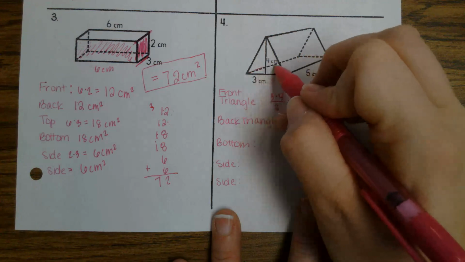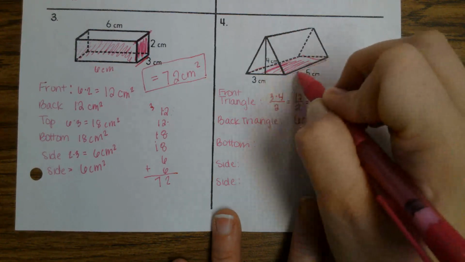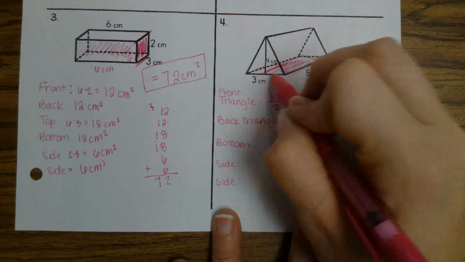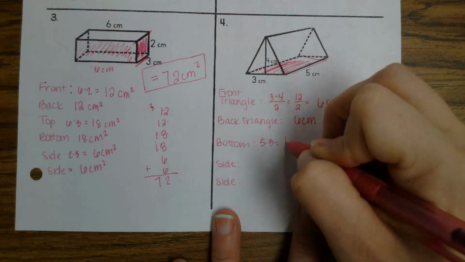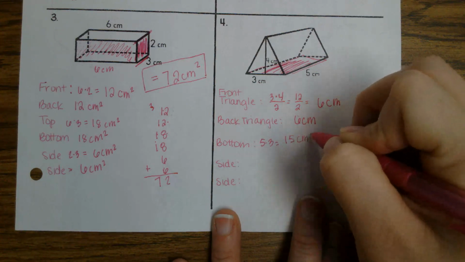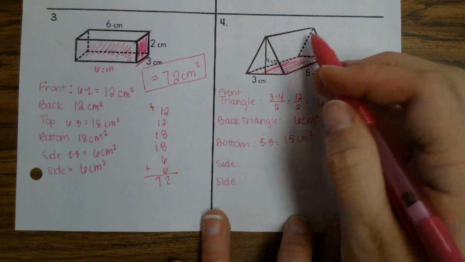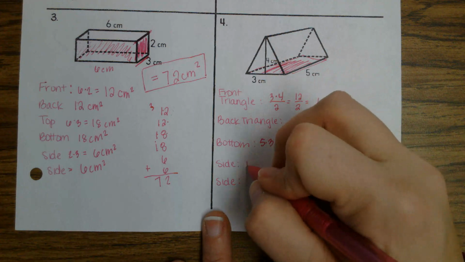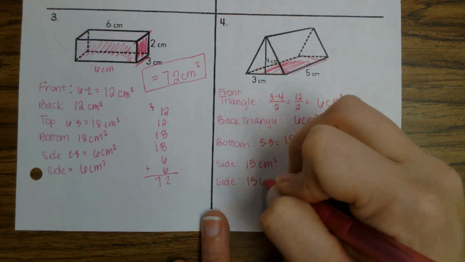My bottom piece is right here. It's 5 times 3. So 5 times 3 is 15. All of my rectangles are the same. So I have 15 3 times.